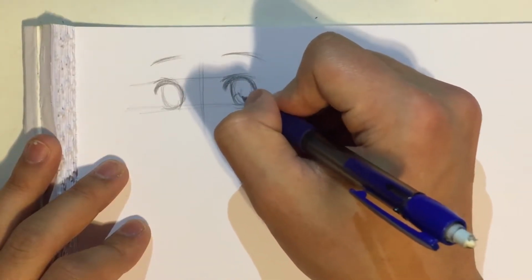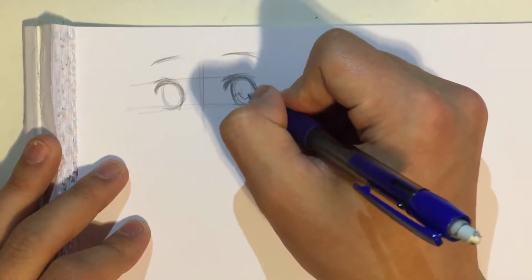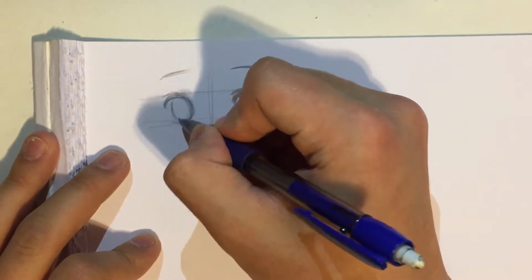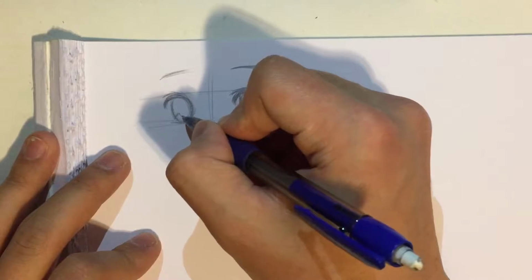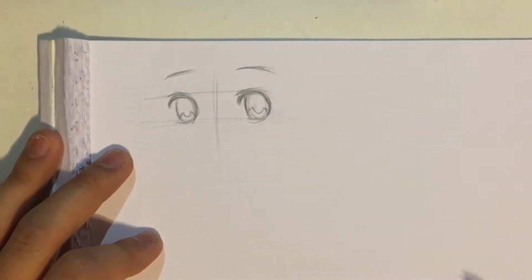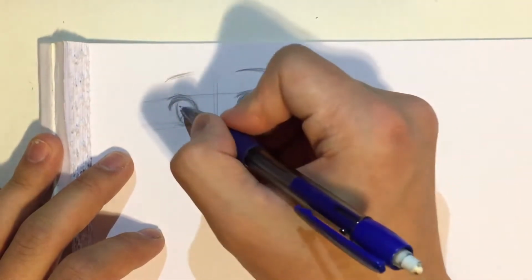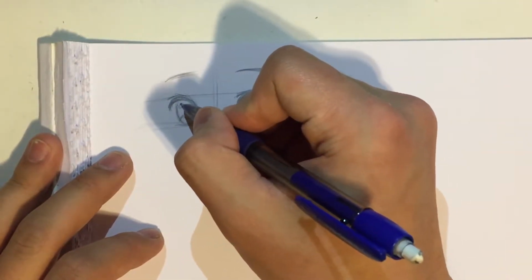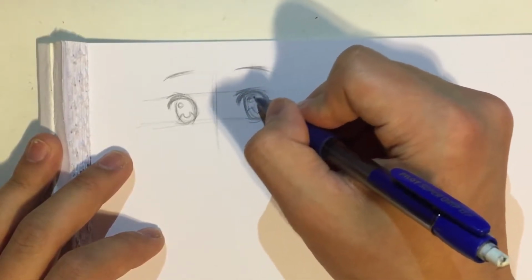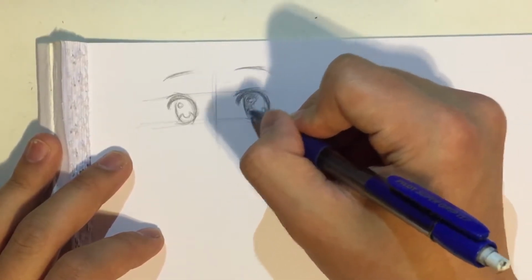But by the way, let's go ahead and draw the shadows, the shading of the eyes, which there are tons of ways to do, and for this tutorial I'm going to do something like this. For this eye specifically. Okay, so I give it a small dot.